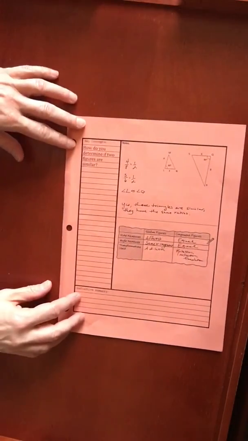Our third question for today is, how do you determine if two figures are similar? This is a level 1 question, you're just given the two shapes. These are triangles. They wouldn't be considered right triangles because we don't have 90-degree angles. You can see the measurement in there. It's not a 90-degree angle, it's an 80-degree angle. So it would be an acute triangle.